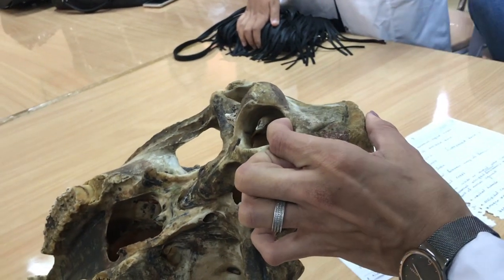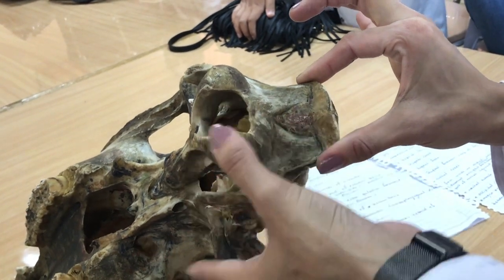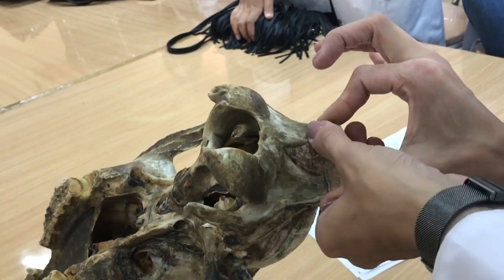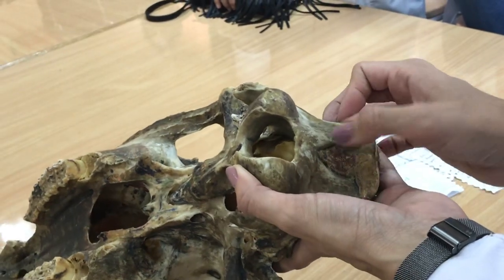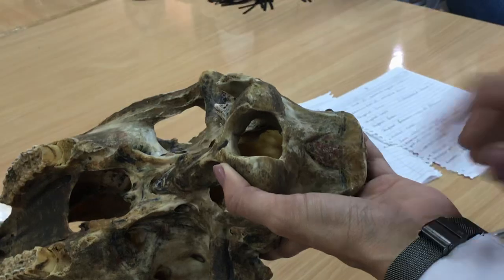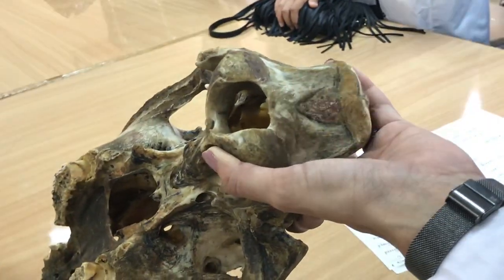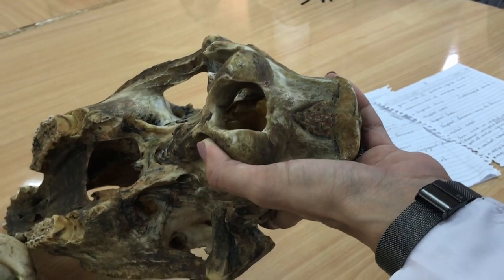The connection to the skull is from the nuchal crest and nuchal tubercle. This rough area is for the funicular part of the nuchal ligament. And the nuchal tubercle, sorry, is for the lamellar part of the nuchal ligament.